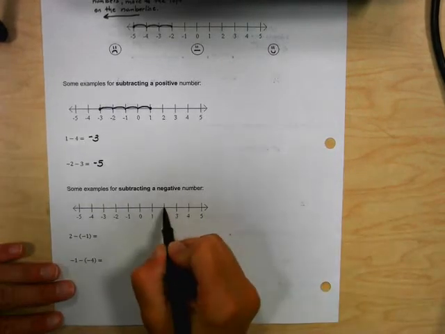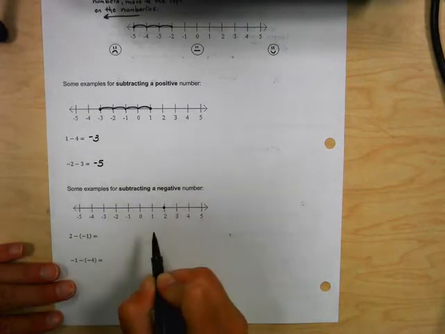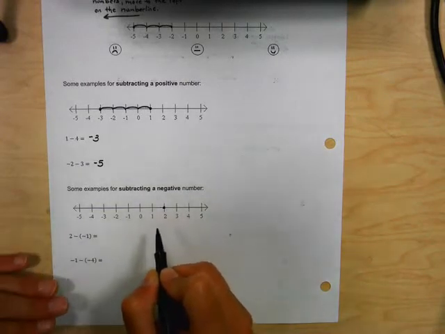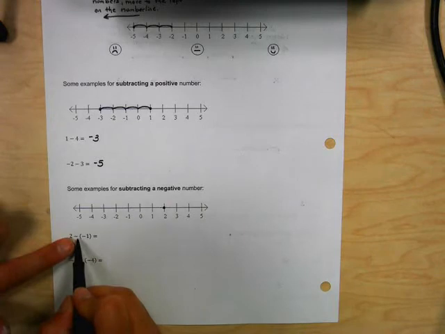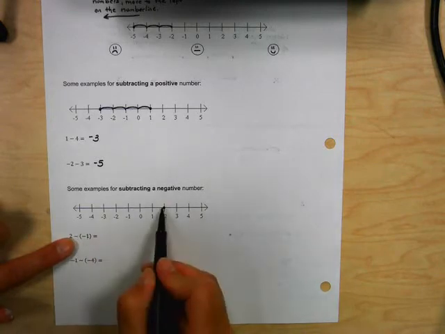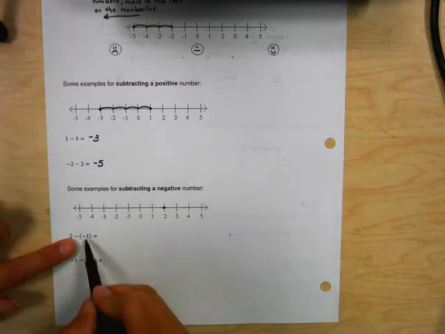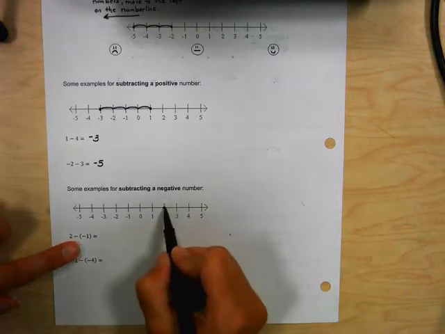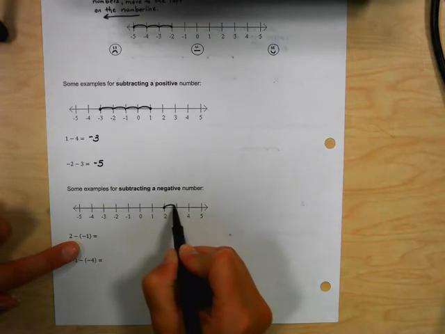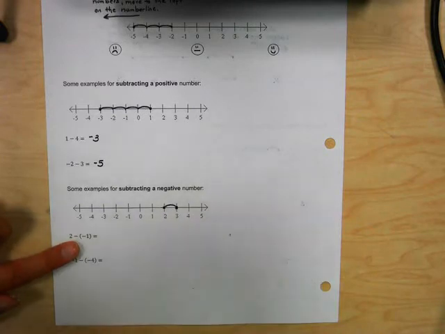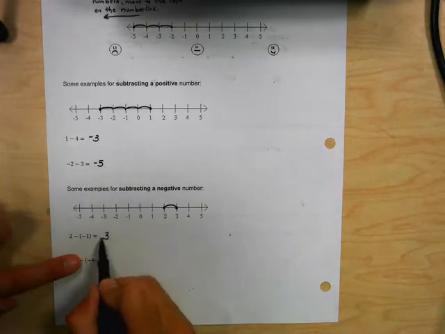If I start off here at 2, and I'm taking away a negative thing, that wouldn't put me towards the negatives because that makes me unhappy. I should be very happy if I'm taking away something negative. So I'm going to move into the positive direction because that should make me very happy. So that answer is going to be positive 3.